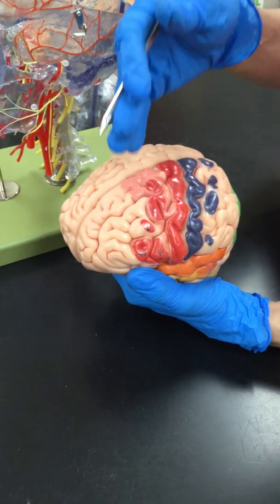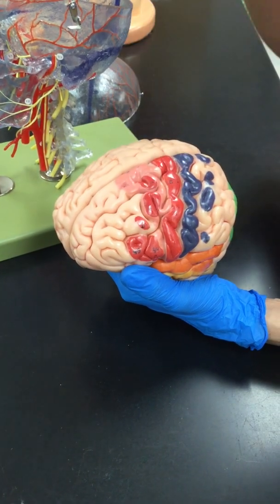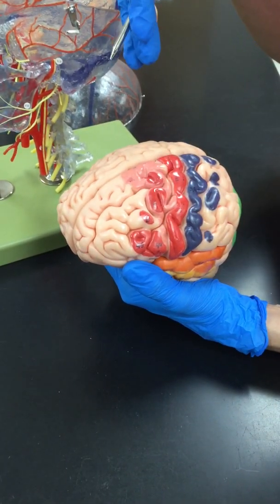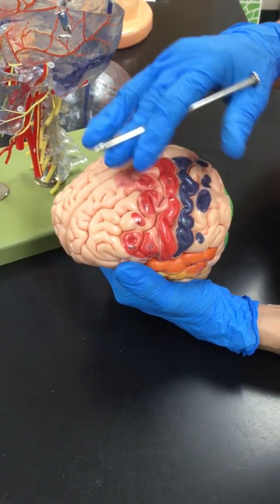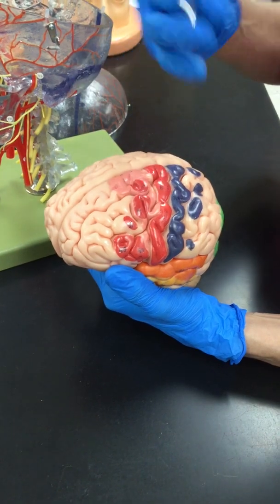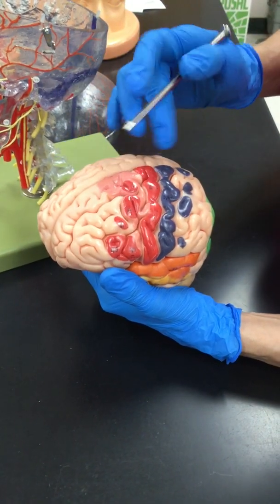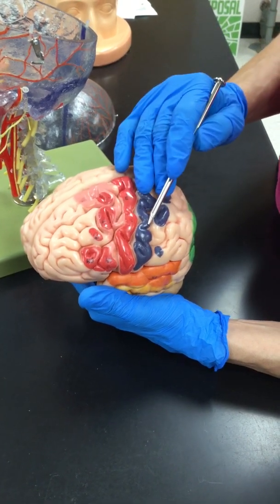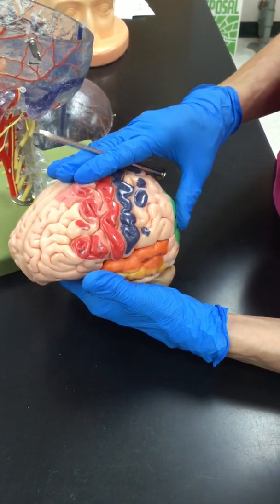So we have these axons of the neurons crossing somewhere along the line and then allowing for the control of movements contralaterally, or the feeling of sensations contralaterally. So we have here again primary motor area and primary somatosensory area.